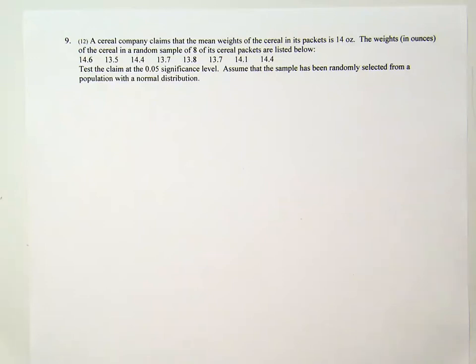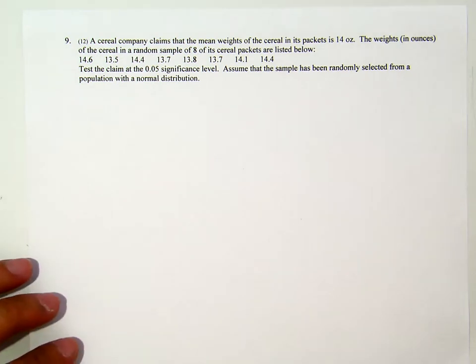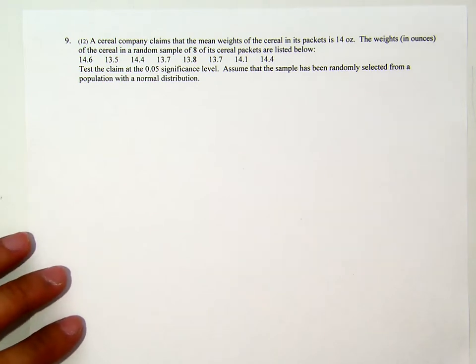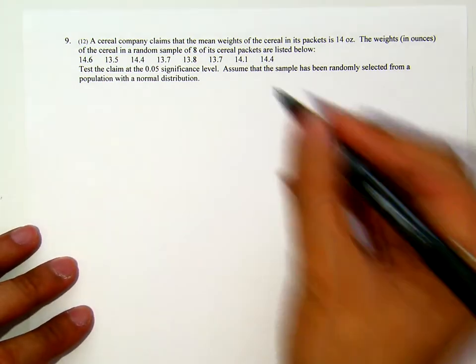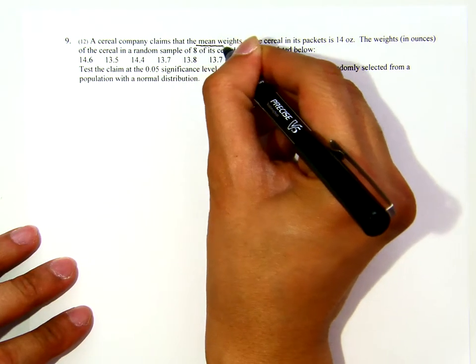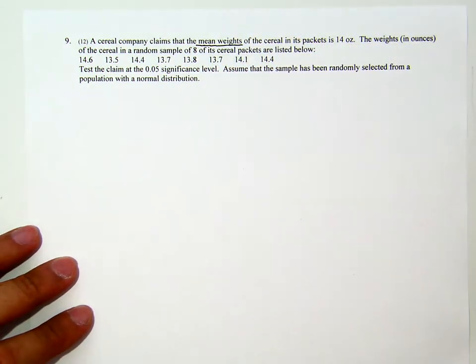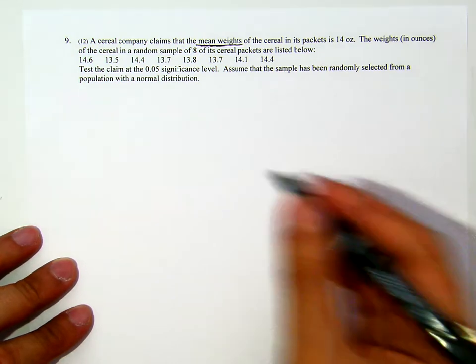The following is Melanie's Fall 2011 Math 227 Test 3, number 9. A cereal company claims that the mean weight of the cereal in its package is 14 ounces. That's the mean weight. The weights in ounces of the cereal in a random sample of 8 of its cereal packages are listed below. Test the claim at 5% significance level. Assume that the sample has been randomly selected from a population with a normal distribution.